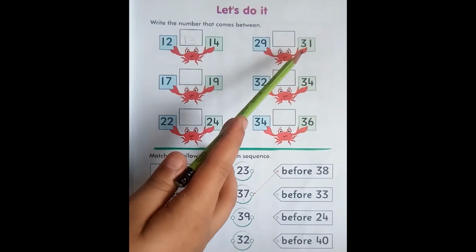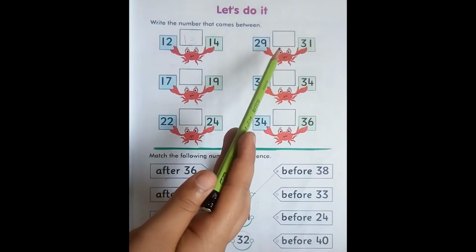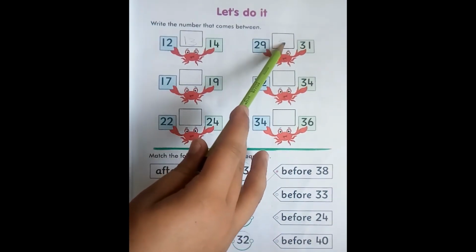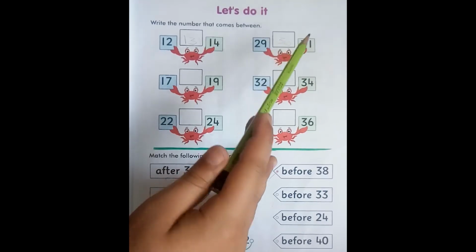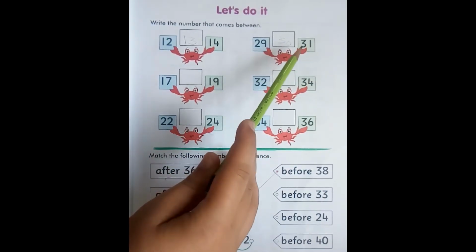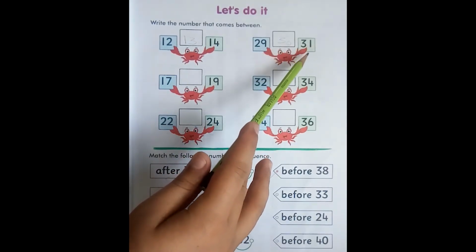29, 31. Which number is missing? 30. 29, 30, 31.